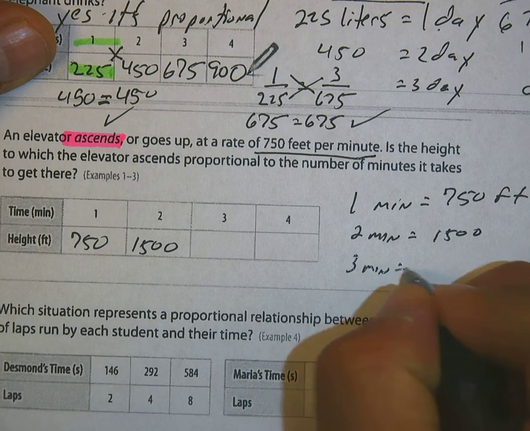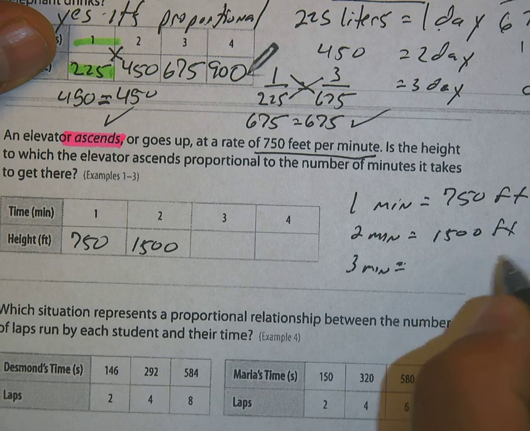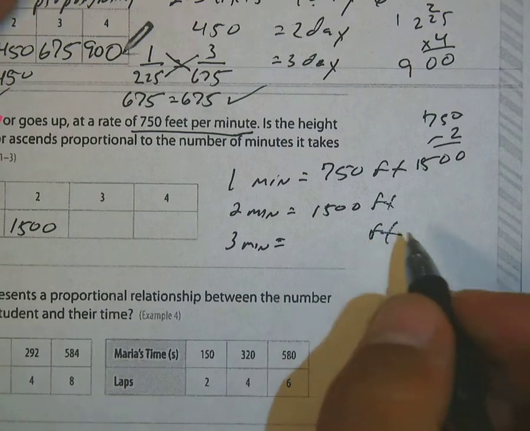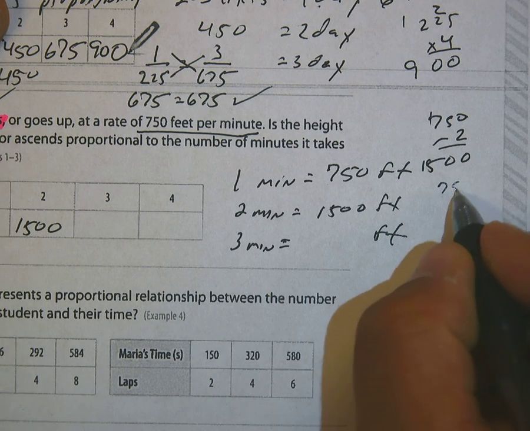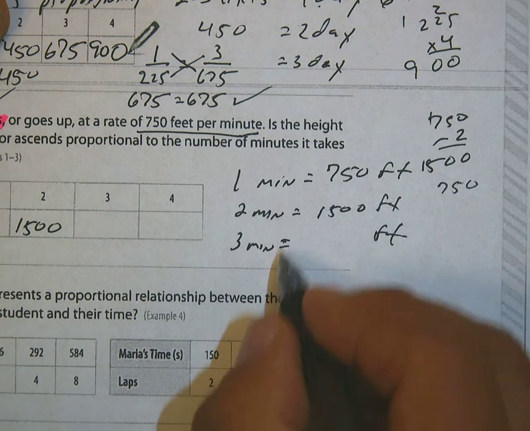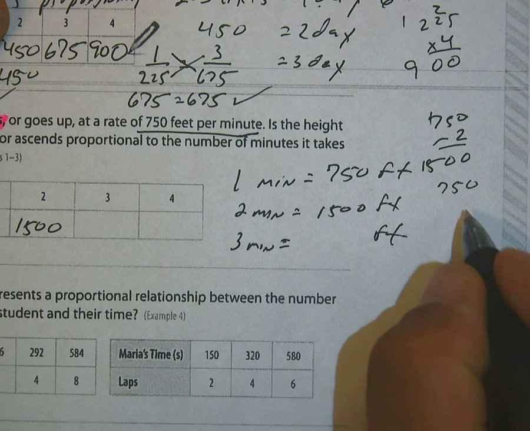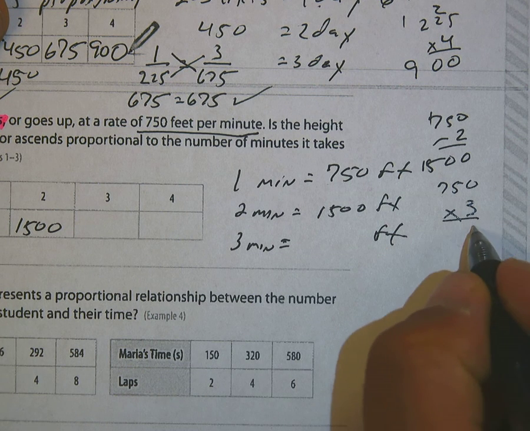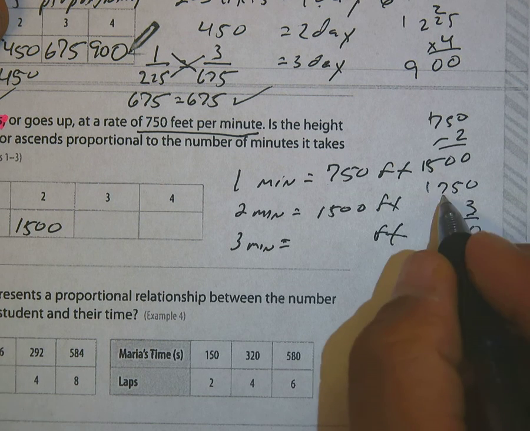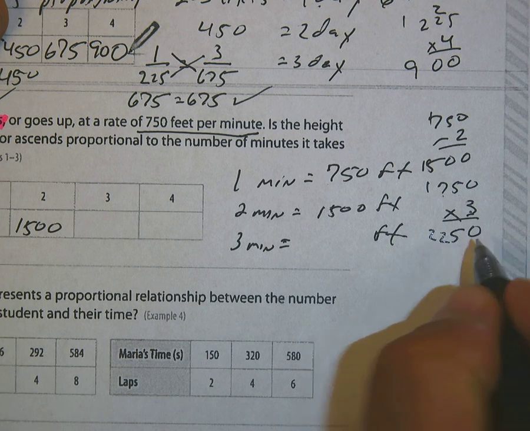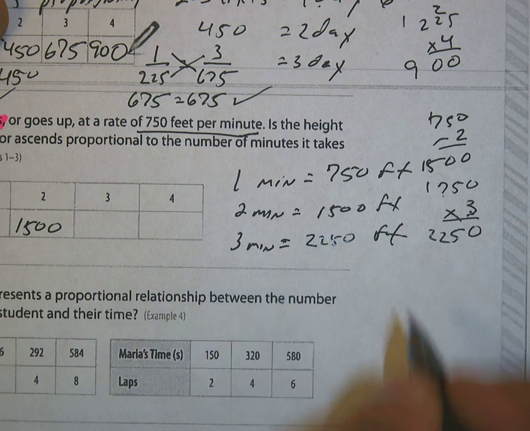Well, wouldn't it be 750 for 1 minute? So that means 3 minutes is 3 of these. So 750 times 3. 5 times 3 is 15. Carry the 1. 7 times 3 is 21, plus 1 is 22. So it's 2250.